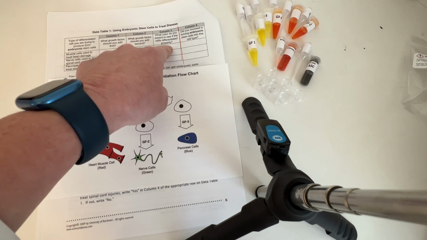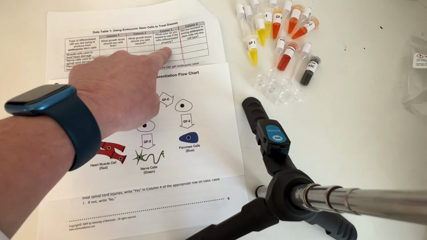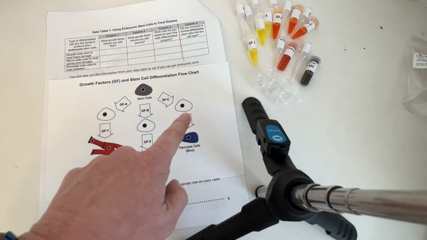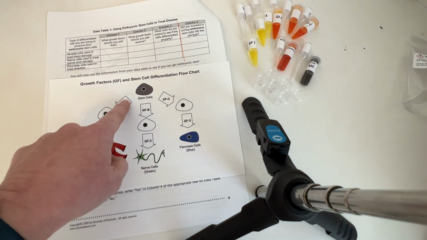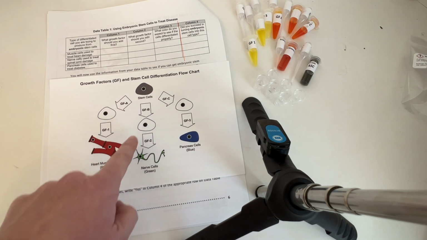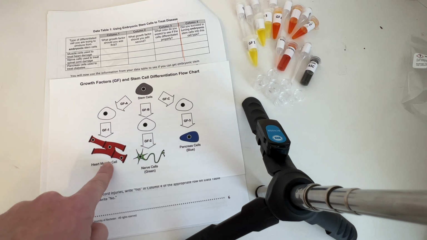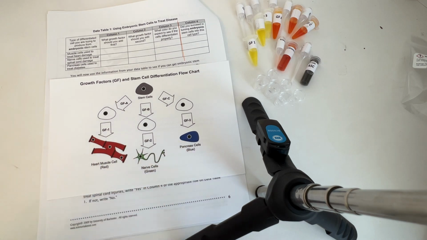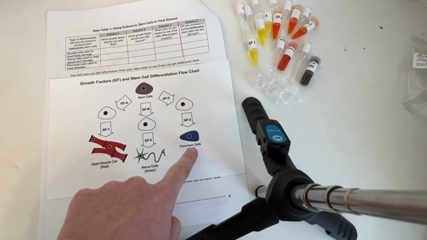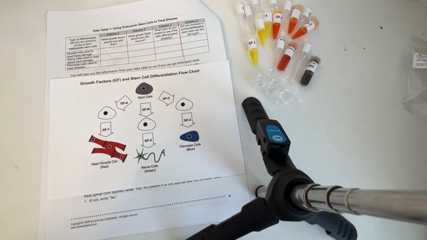And then you will get a color in your test tube, because you're actually going to do this experiment. You're going to get a color in your test tube after you add the correct growth factors that are labeled here. When you add the correct growth factors, you will get either a red or a green or a blue solution, which represents the heart muscle, the nerve muscle, or the pancreas cells.